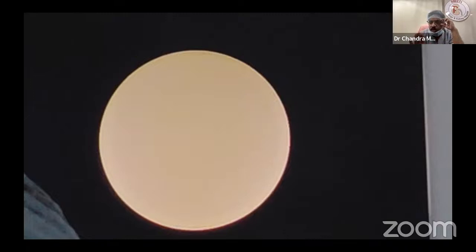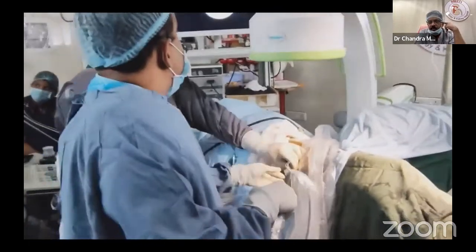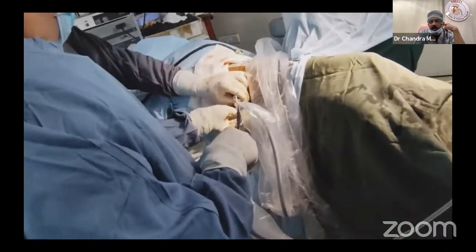Don't pluck out the stone. Don't use laser in impacted stones. Don't use laser in curvatures. It may cause damage. If it is floating, if it is in the pelvis, and all parts of the stone are seen, laser is okay. It should not go inside, it should not come outside.